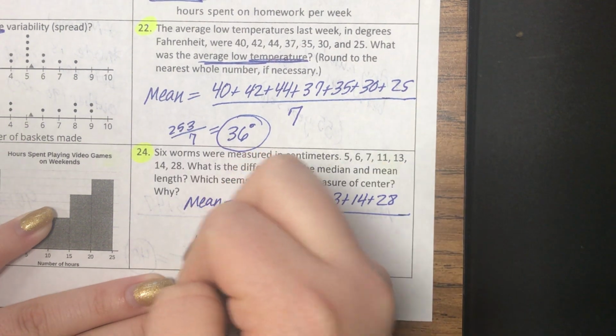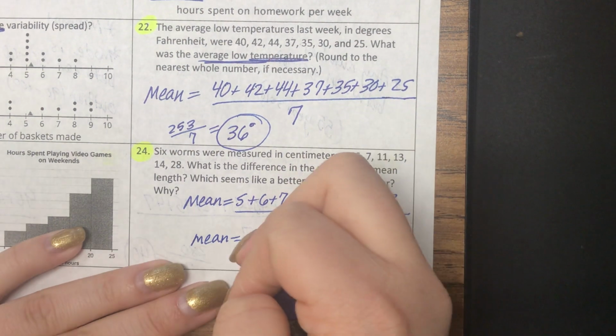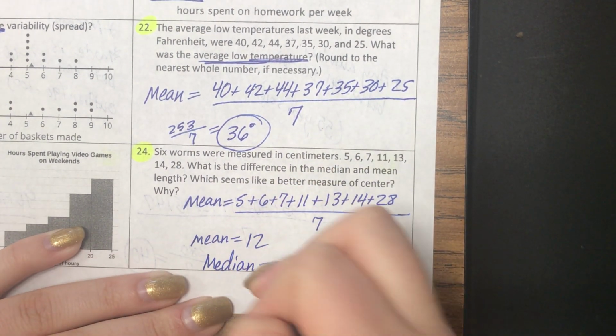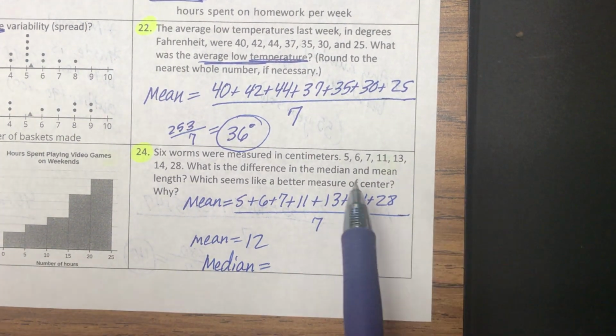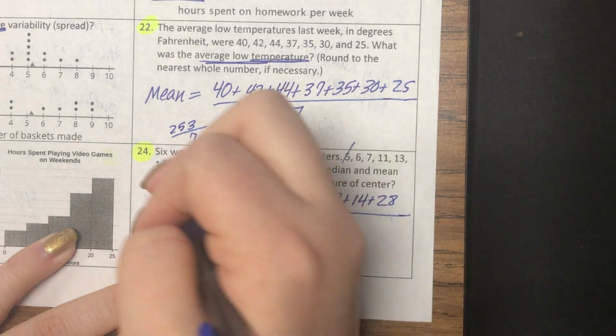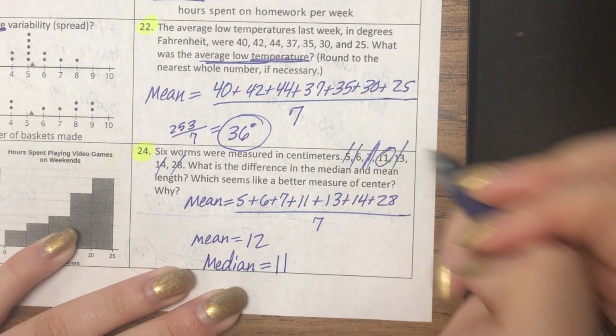So the mean is going to equal 12, and the median is going to equal 11, because if you crossed out each one, you'd be left with 11 in the middle.